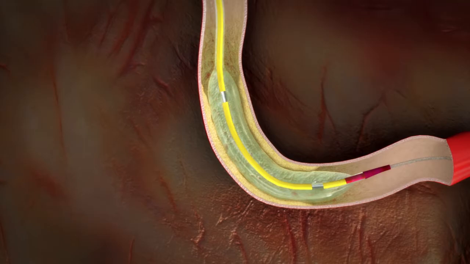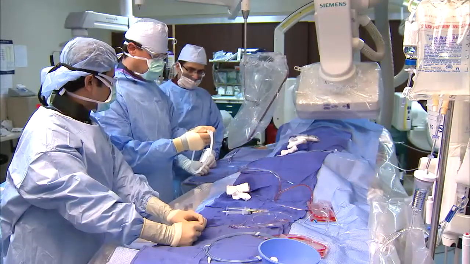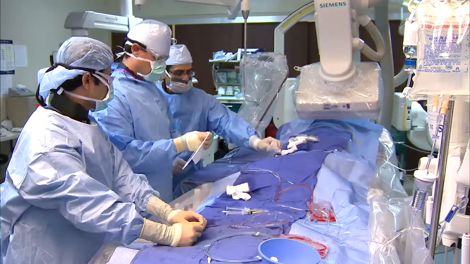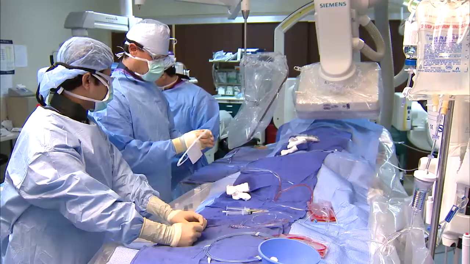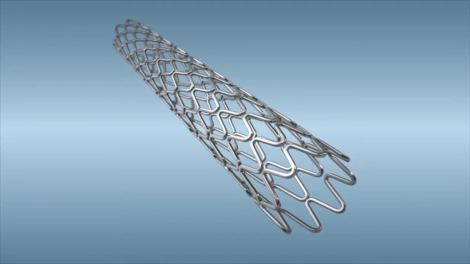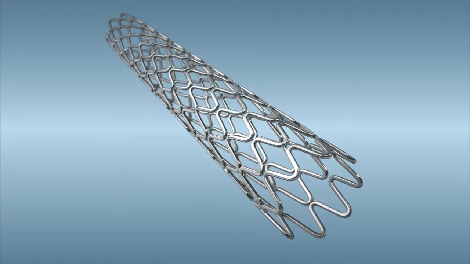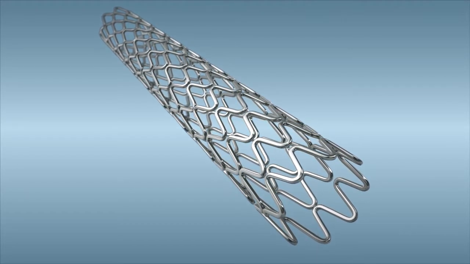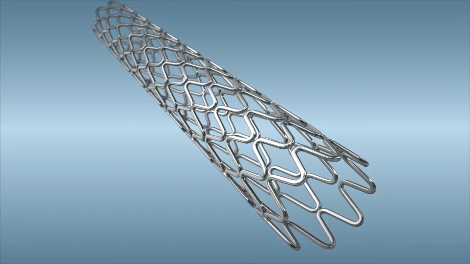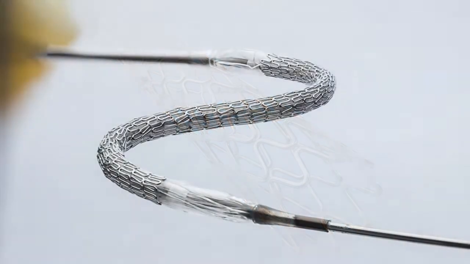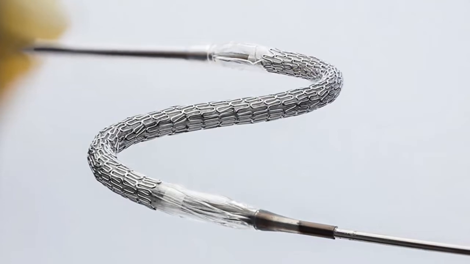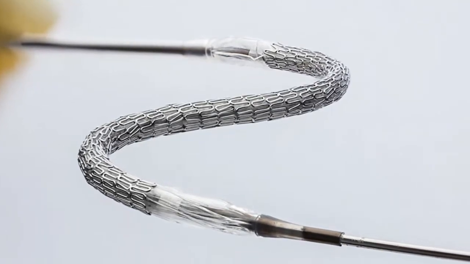In some cases, balloon angioplasty alone may not effectively open your blocked artery, and your doctor may recommend placing a coronary stent at the site of the blockage. A stent is a tiny, expandable, wire mesh-like tube that acts like scaffolding to support the artery and help keep it open. The unexpanded stent is mounted on a deflated balloon catheter.